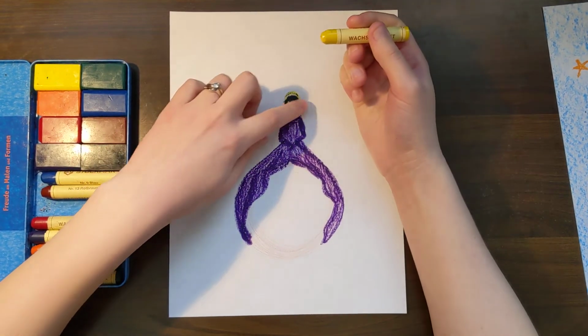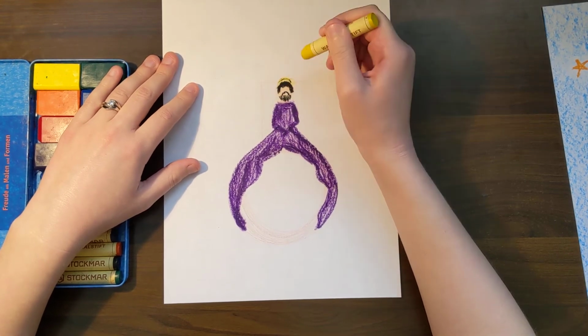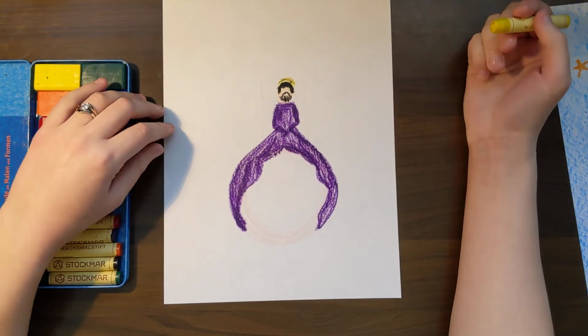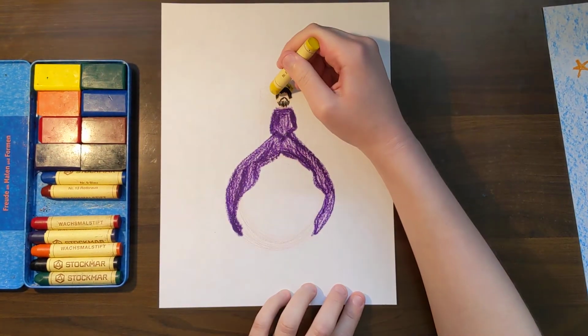Oh, see my yellow picked up a little bit of the black. That happens with crayons sometimes. That's okay. All right. So we're just drawing a band of yellow at the top of his head. And then I'm going to do 4 spikes going up.